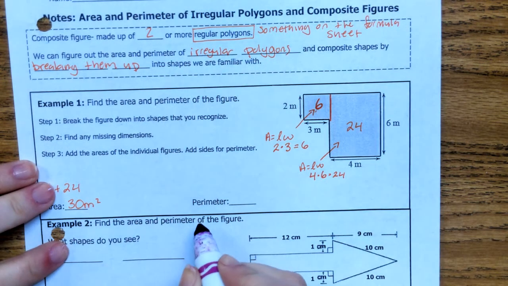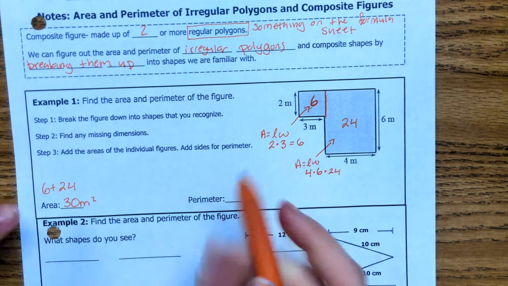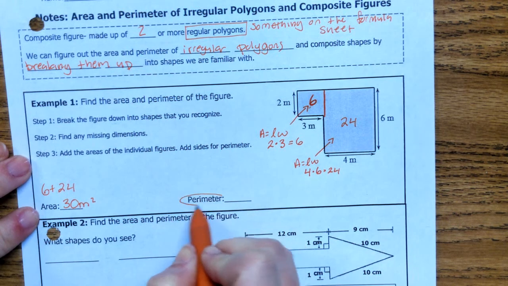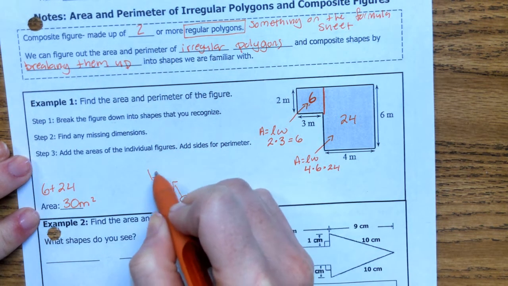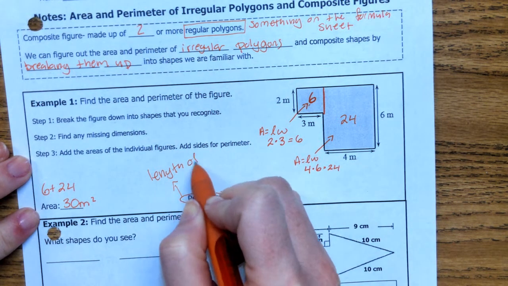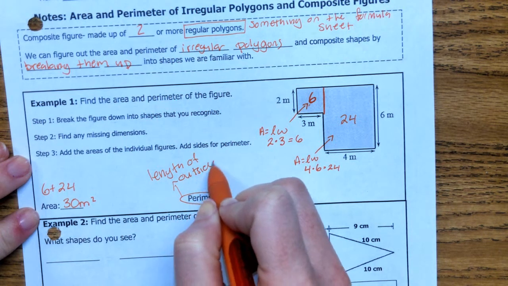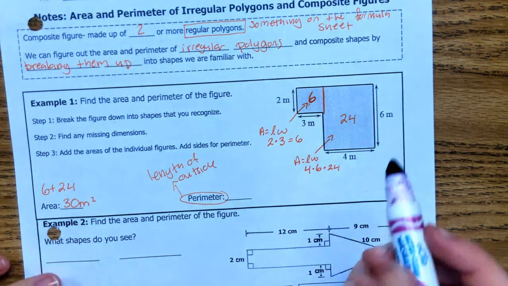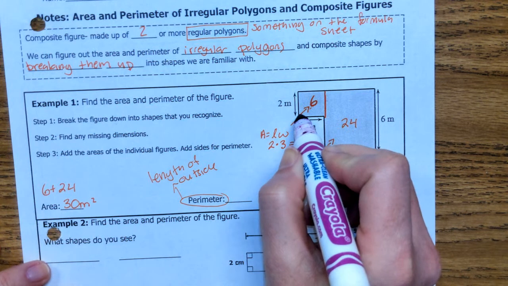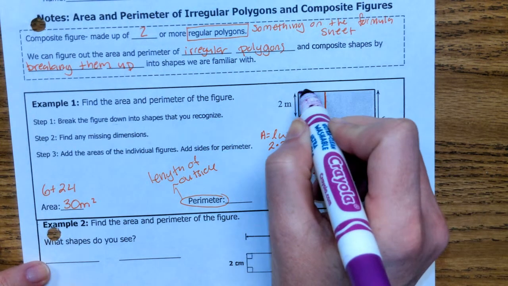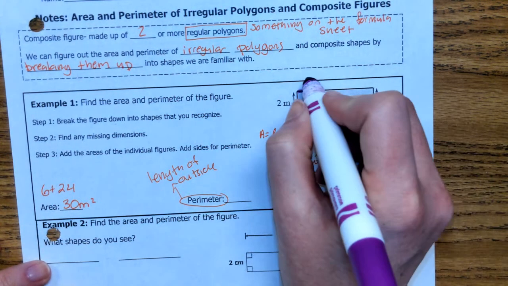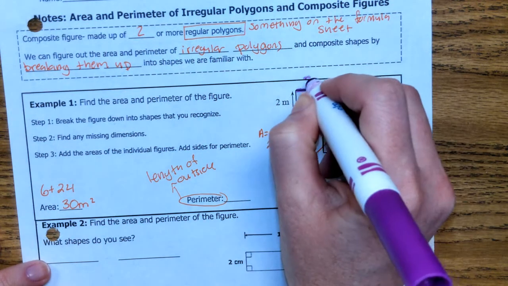We also have to find the perimeter. Remember, the perimeter is the length of the outside. All you do is add up all the sides. So, if this part is 3, this part is also 3.